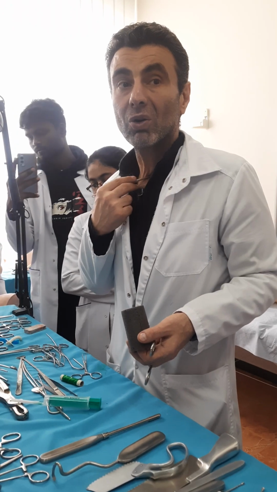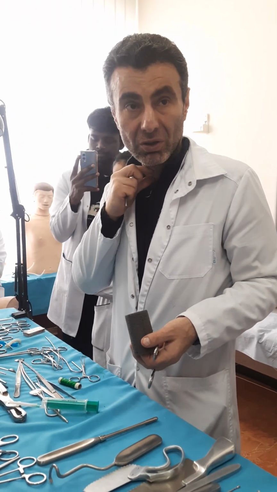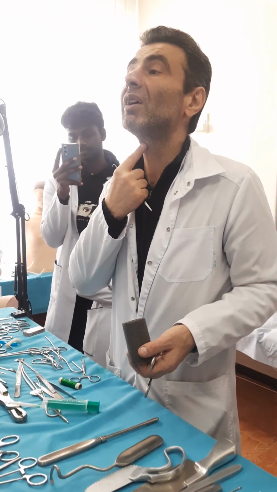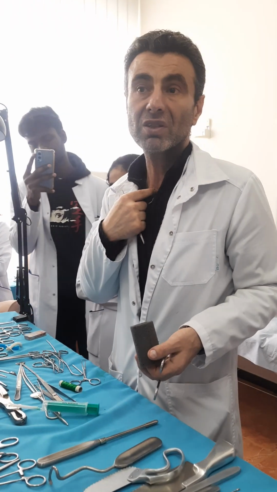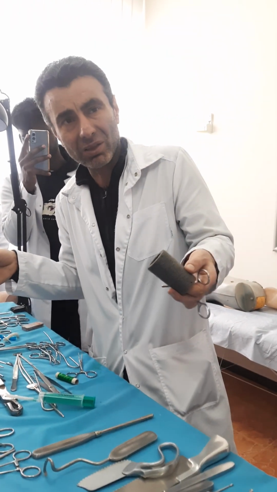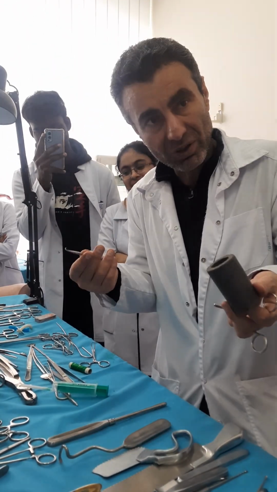Then you make the horizontal arcuate type of incision. Usually it's located inside natural skin folds and it's not visible. A vertical descending incision is much more visible afterwards. But anyhow, now I don't want to teach you how to make a tracheotomy. We'll study it after. I want to show you how we use these surgical instruments.